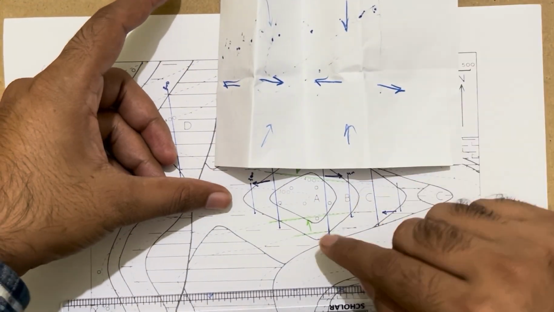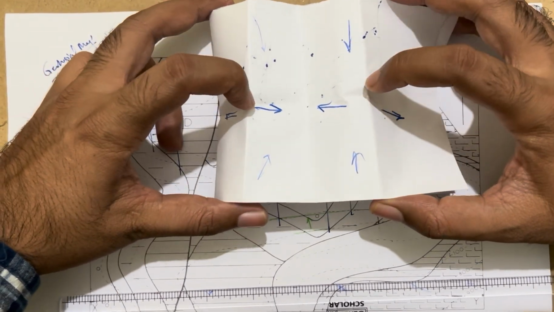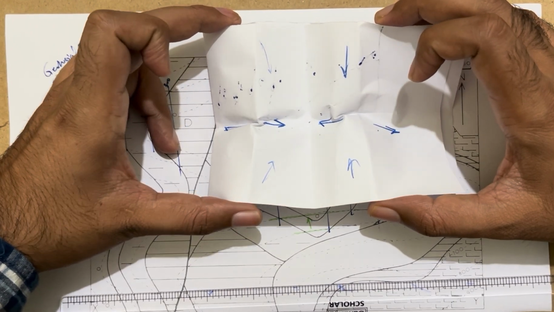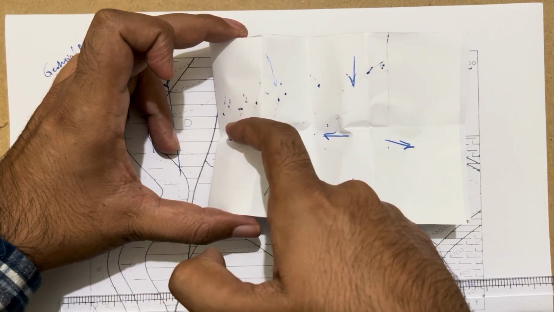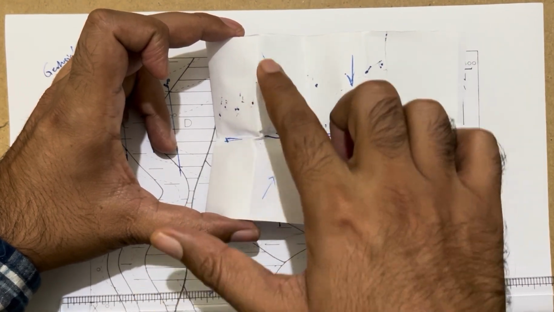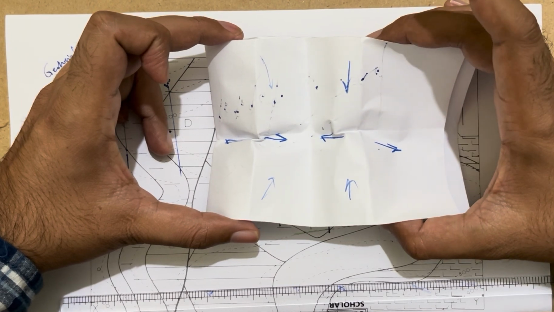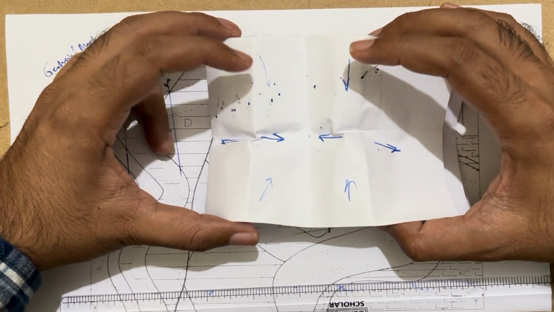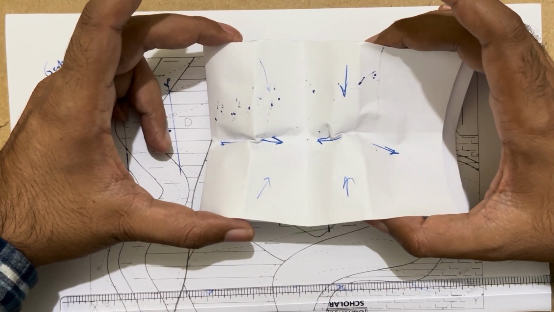And here this part is dipping this way. So after making this, if I compress it like this, this part is now dipping this way, this is dipping this way, and this part is dipping this way. In this way we are interpreting our map. This is a 3D view of the area.